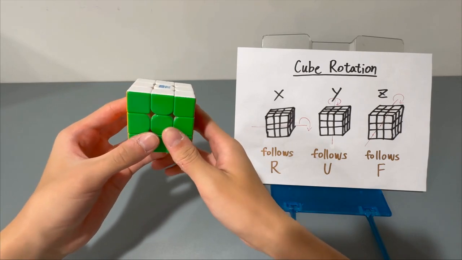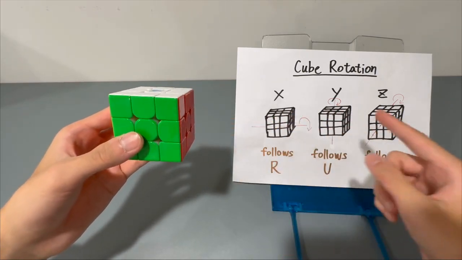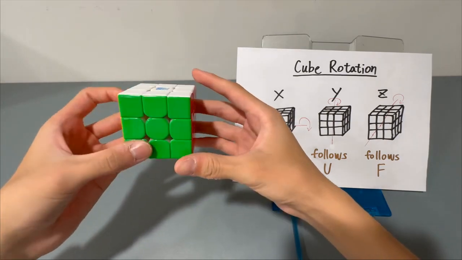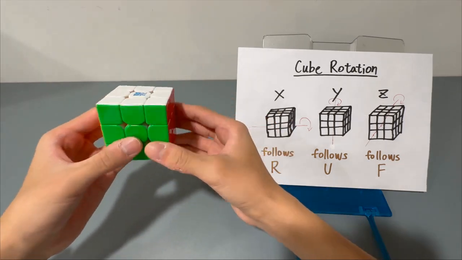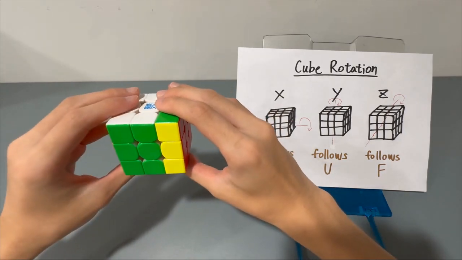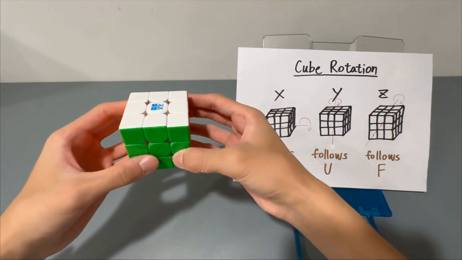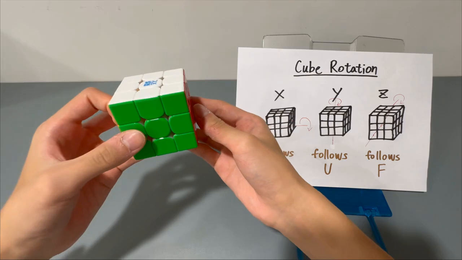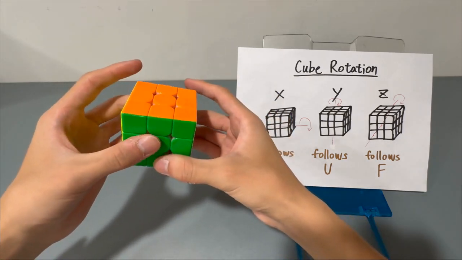Finally, we're on the cube rotations. There are 3 ways to turn our cube: X, Y, and Z. X looks like this, Y looks like this, and Z looks like this. X follows R, so R turns in this direction, so X turns in this direction. And this is R prime, so this is X prime. And Y follows U, so Y is this, and Y prime is this. And Z follows F, so this is Z, and this is Z prime.